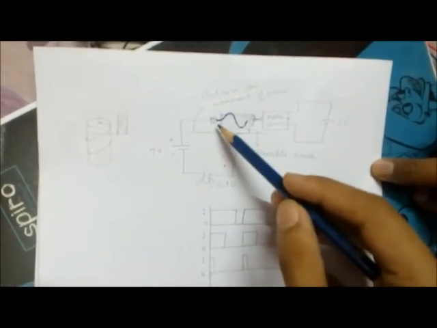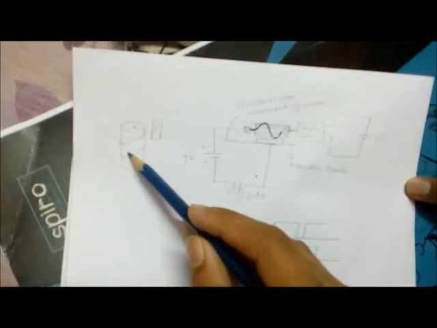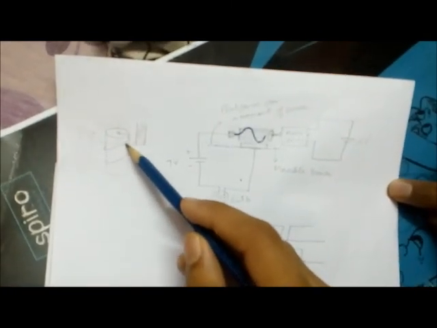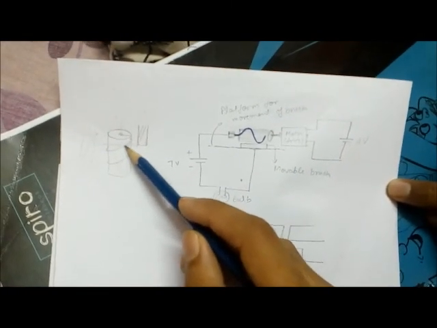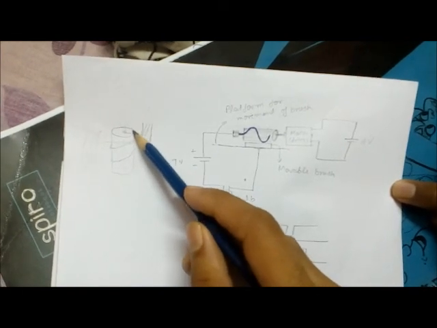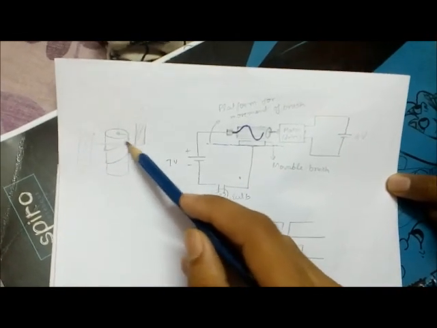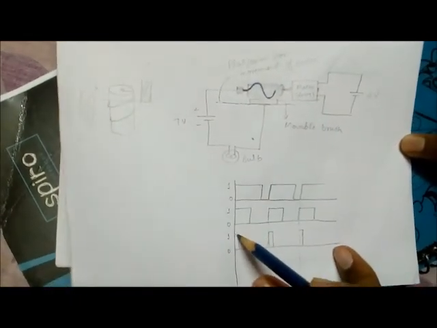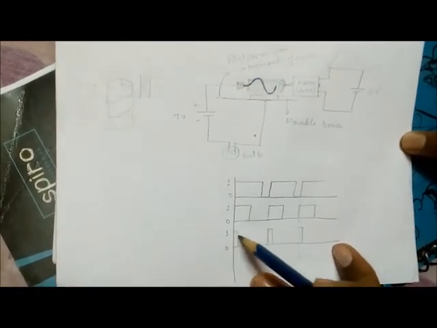This is rotating, so after one revolution only this part will get contact with the brush. So the pulse we are getting is just a little bit of pulse.